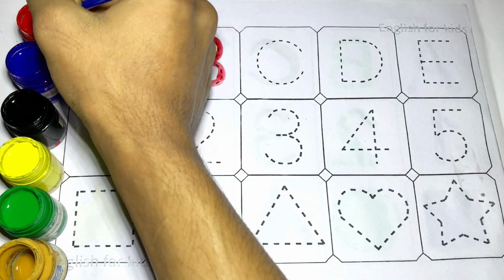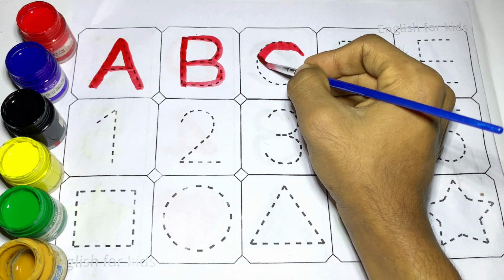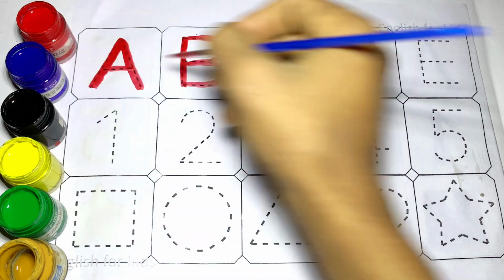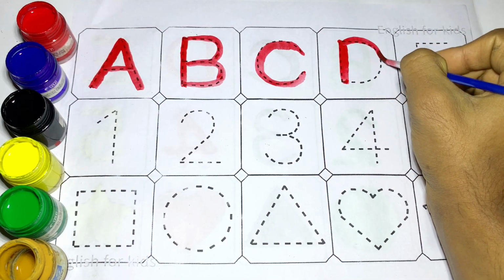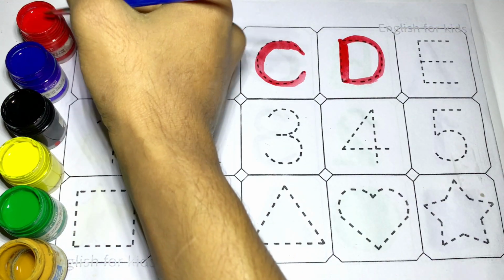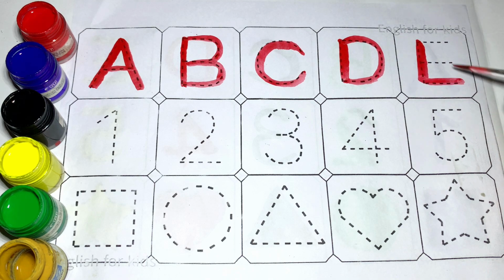Kids, now draw C. C for cat, C for car. Kids, again use red color and draw D. D for dog, D for doll. Kids, now draw E. E for egg, E for elephant.